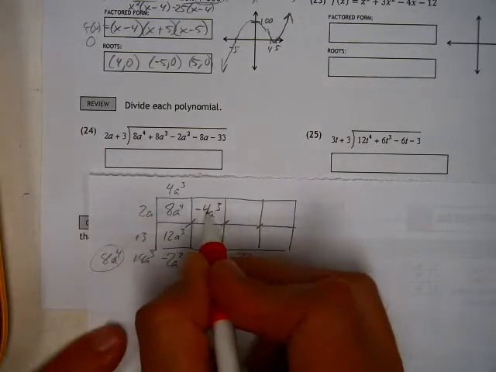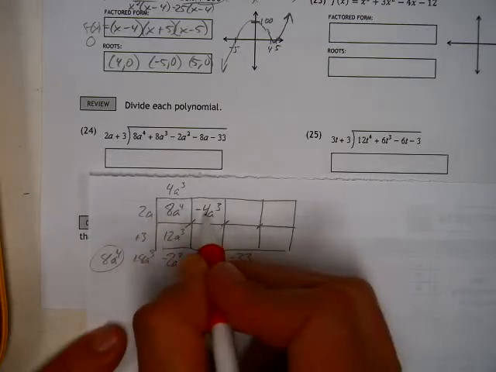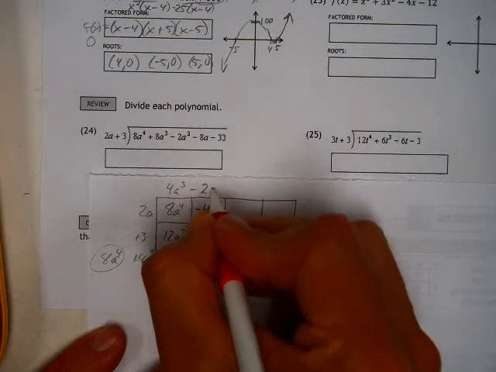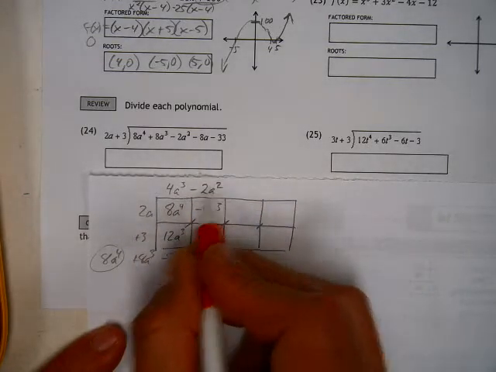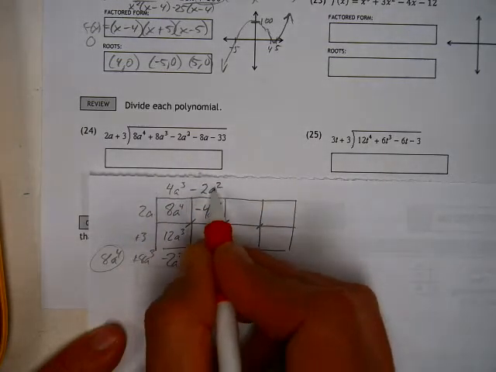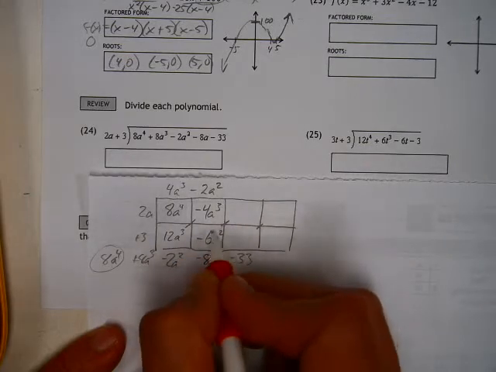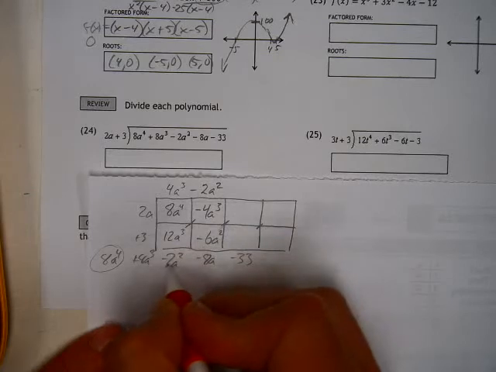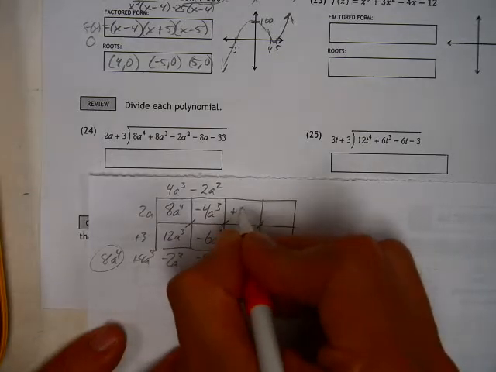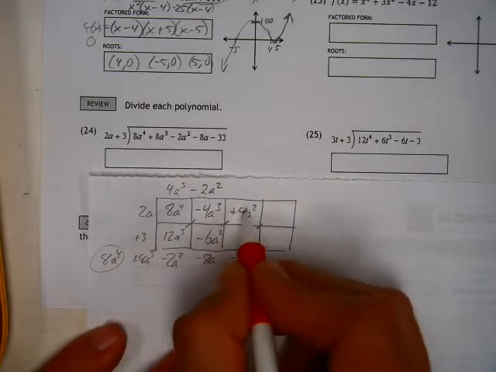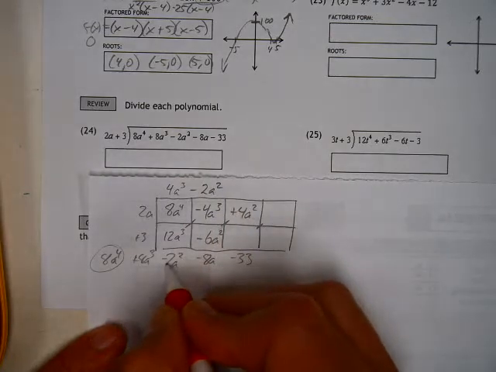Now we're back to square 1, square 2 on the top row here. 2a times what gives me this? It's a negative 2a squared. The squared and the a give me the cube. That and that give me a negative 6a squared. Well, that and something else give me a negative 2. So this time it's a positive 4a squared. The positive 4 minus 6 gives me that negative 2.